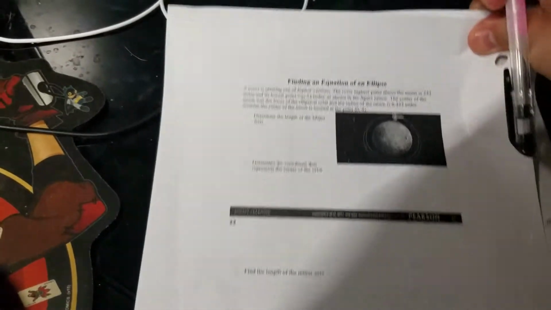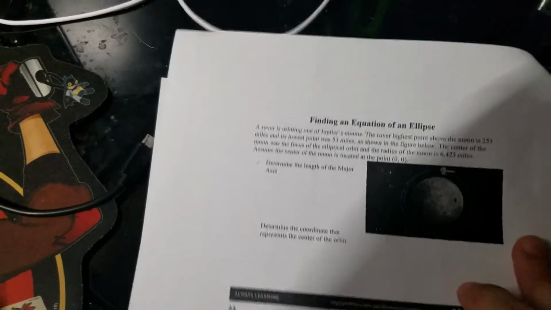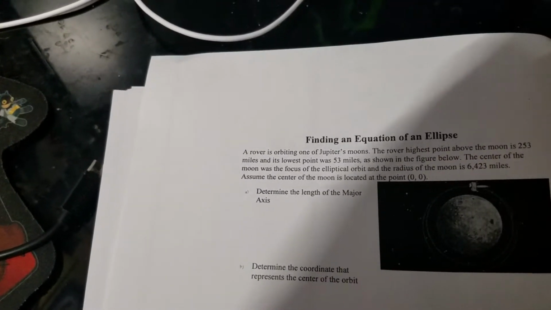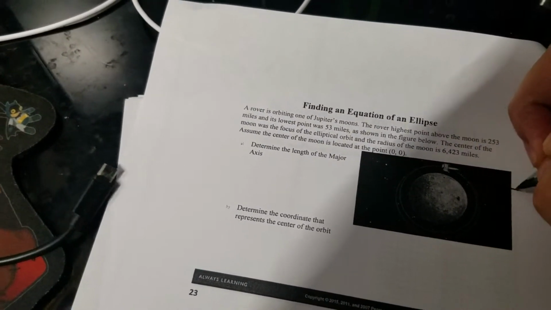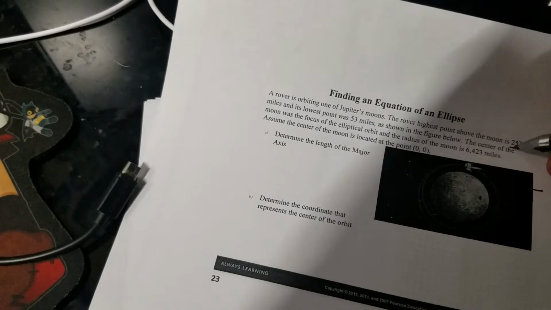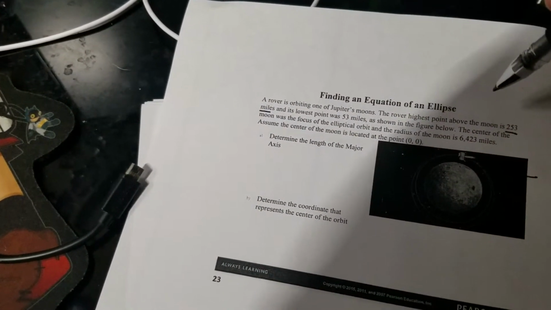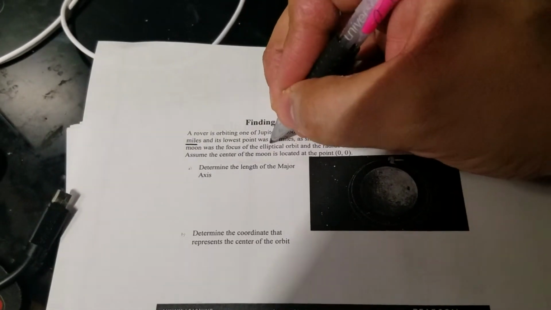Okay, this big problem here, this one was a little bit harder. So this is one I didn't get to go over with everybody, so please pay attention here. This is telling me that a rover is going around one of Jupiter's moons, and I know this is a little hard to write on, but it says that the highest it gets is 253 miles, and the lowest the thing gets is 53 miles.